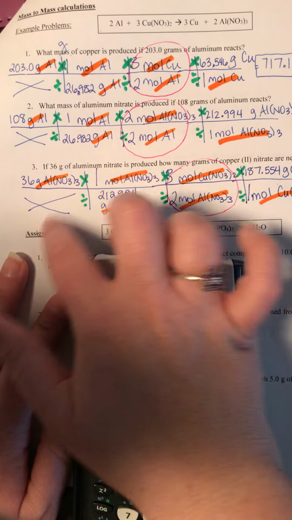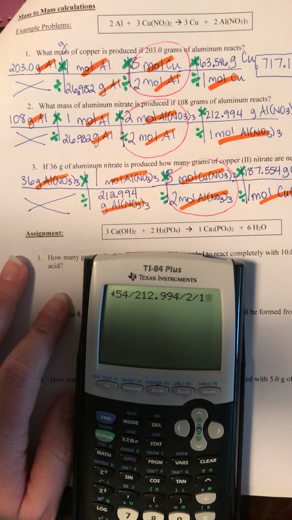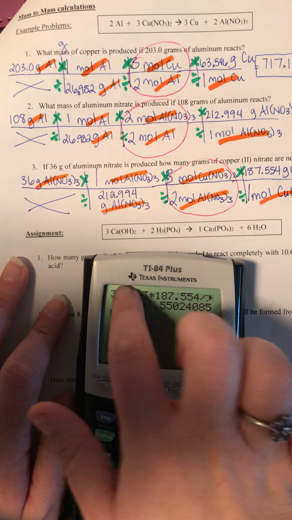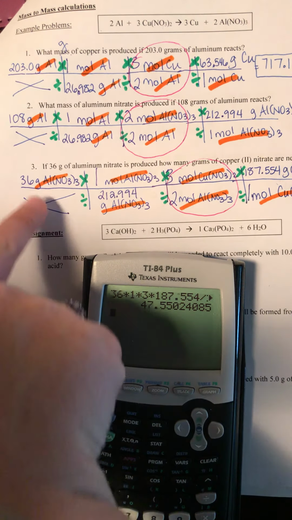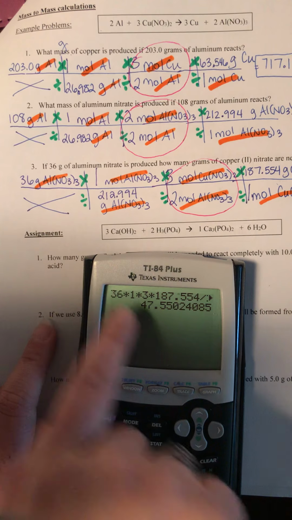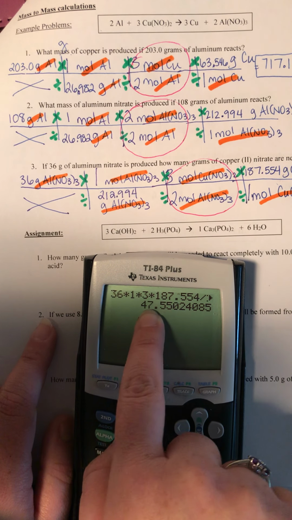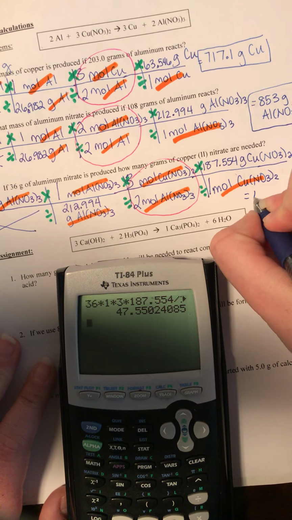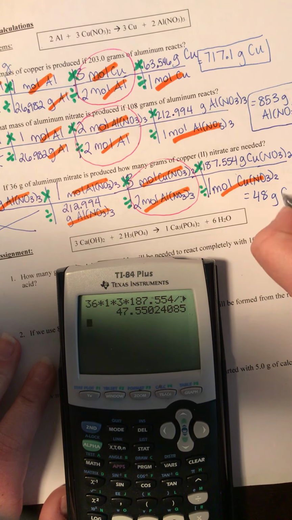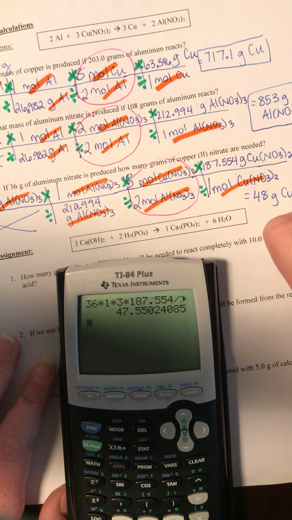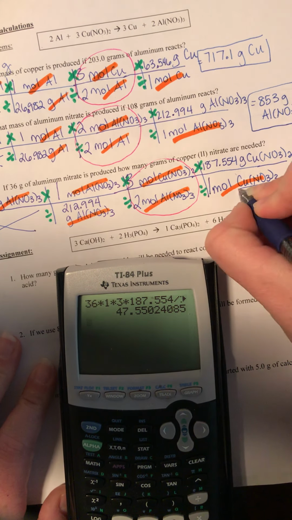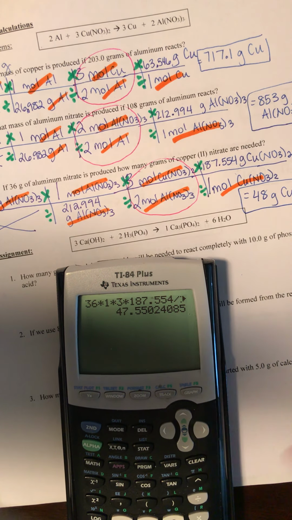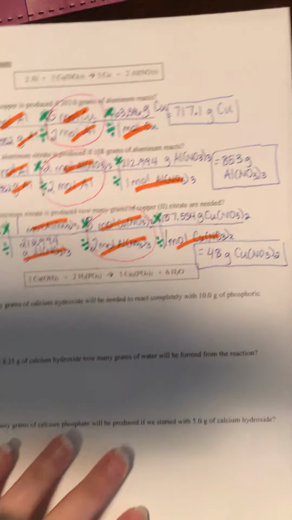So you must write things down, guys. It's too hard to remember all of that in your brain. All right, so much smaller number this time. Our first box has 2 sig figs, so the 5 makes the 7 go up, so it's going to be 48. And then grams, CuNO3, 2. So that is what I'm looking for on all of these problems, okay?